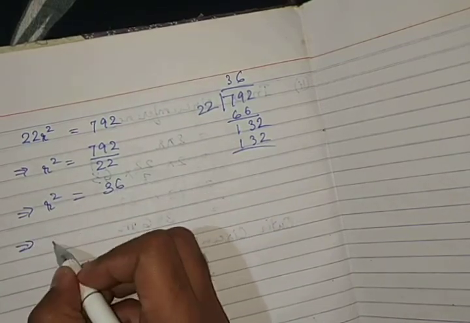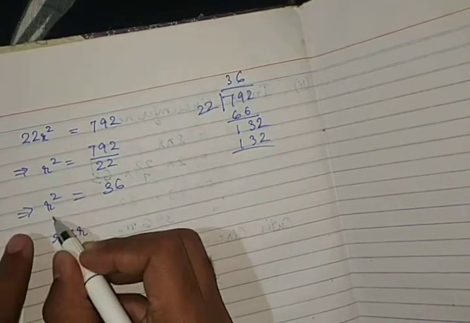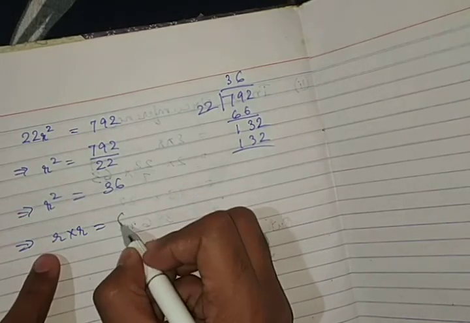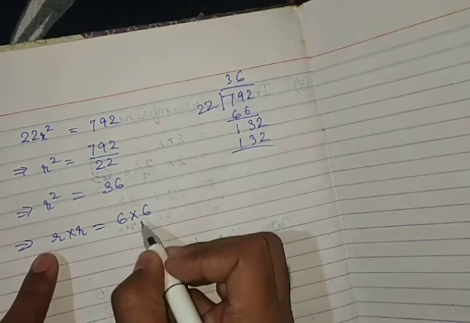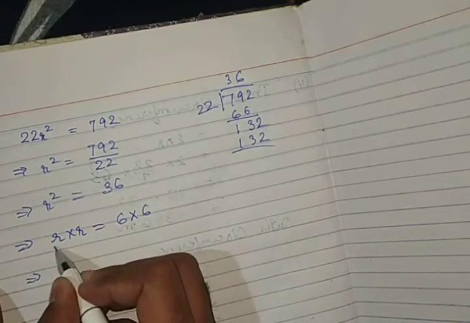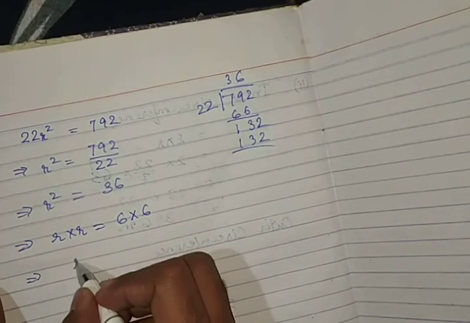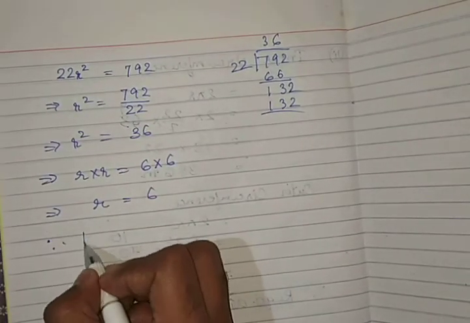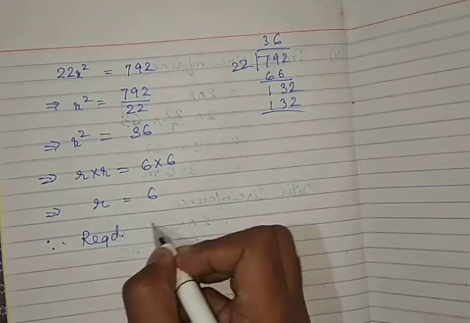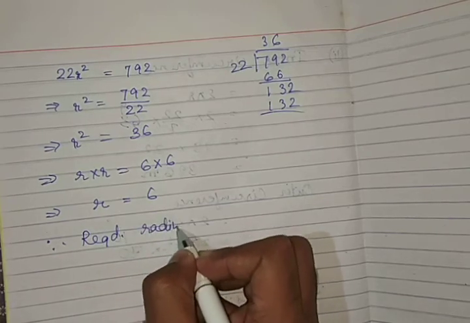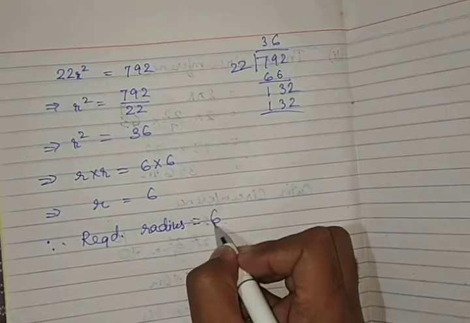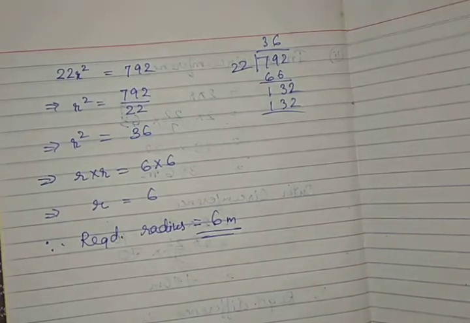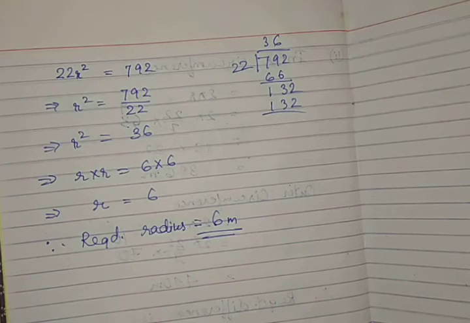Now r square means r into r, and similarly we have 6 into 6, so r is equal to 6. Therefore the required radius is equal to 6 meter. Now this will be your answer for the radius.